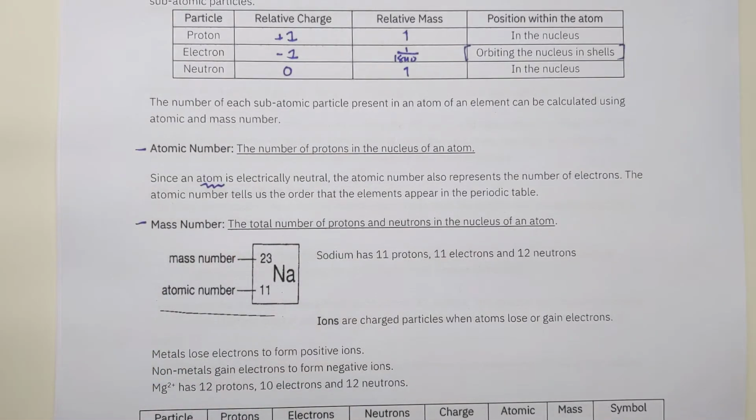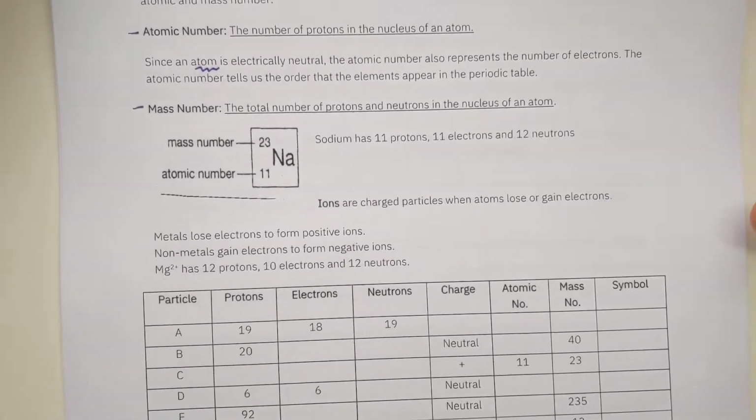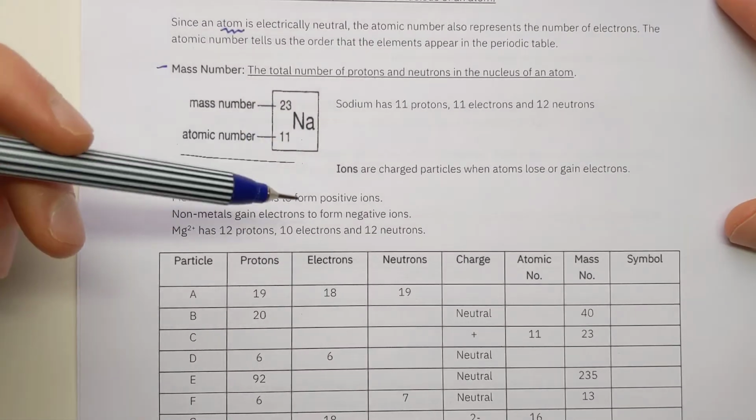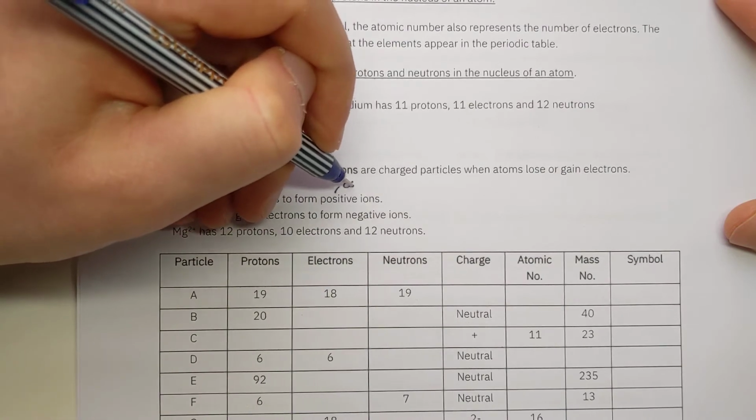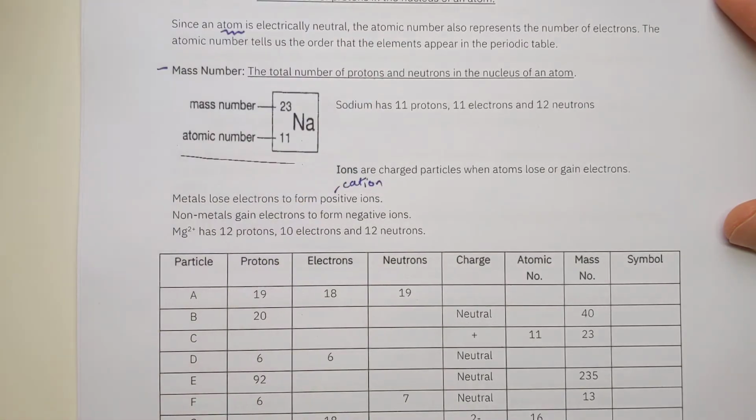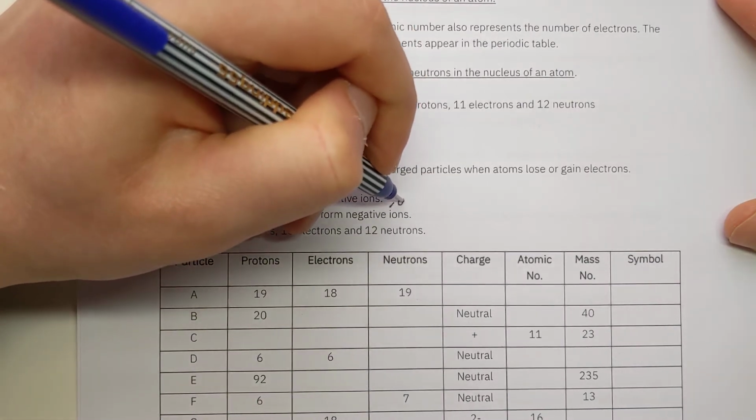Another thing to touch on, just that you did cover at GCSE, is the idea of ions. So obviously, atoms tend to like to get full outer shells, and they'll achieve that by either gaining or losing electrons. In that case, they'll form an ion. If they lose electrons, they're probably metals, and that'll give them positive ions. Remember, that's called a cation. And if you've non-metals gaining electrons to get a full outer shell, they'll form negative ions called anions.